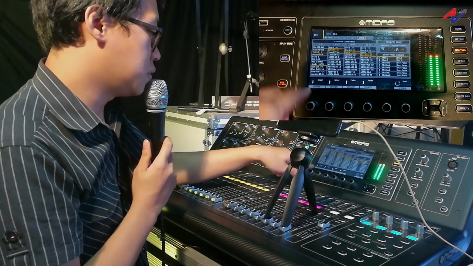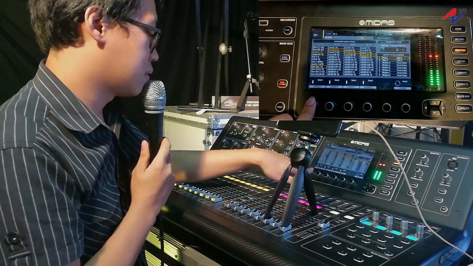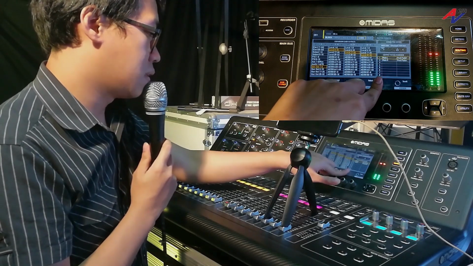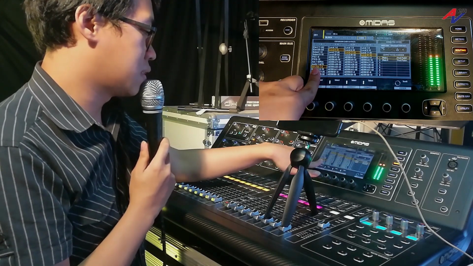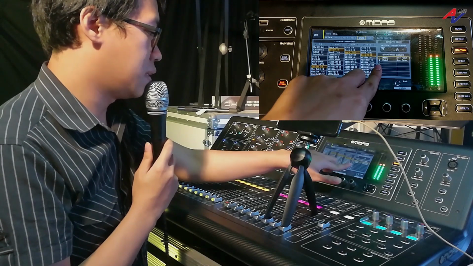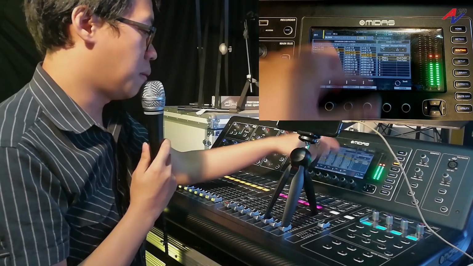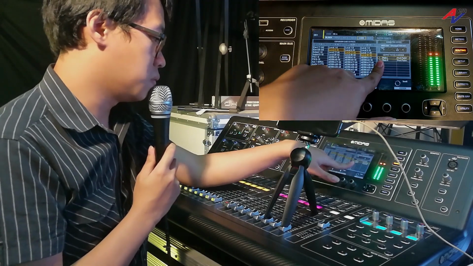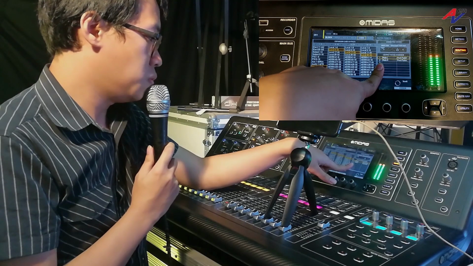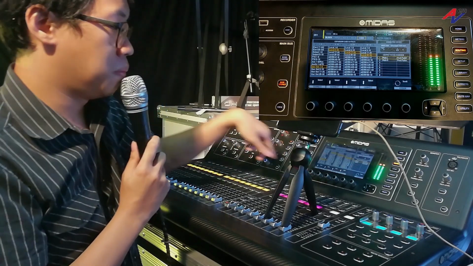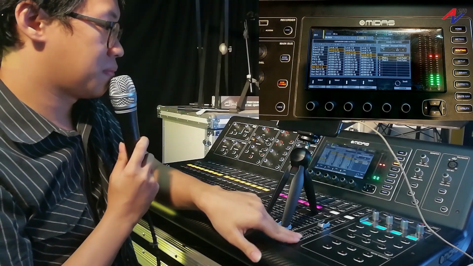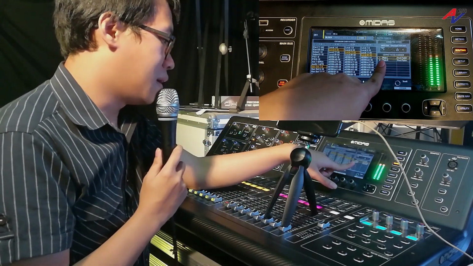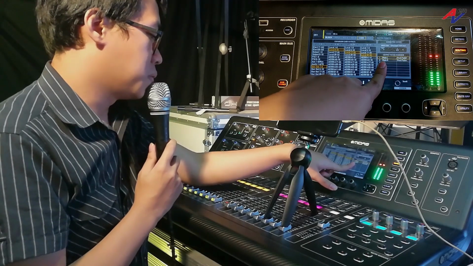We select the user out 1 to 8, press this, then you come to this 1 to 8. It will show you what is assigned to 1 to 8, and you can see that numbers 3 to 8 are empty. I have no setting at all. But for number 1, I have set to main left, and 2 is main right. So the main left and right is this master left and right. How are we going to set this main left and main right to here? So it's very simple.